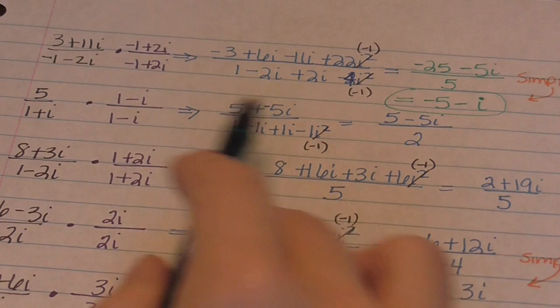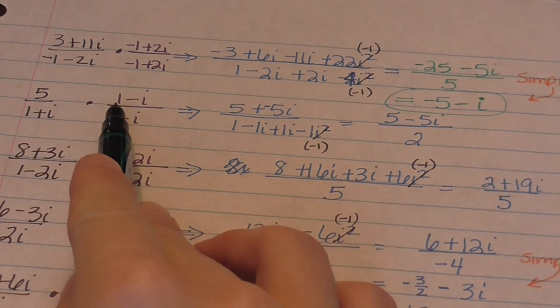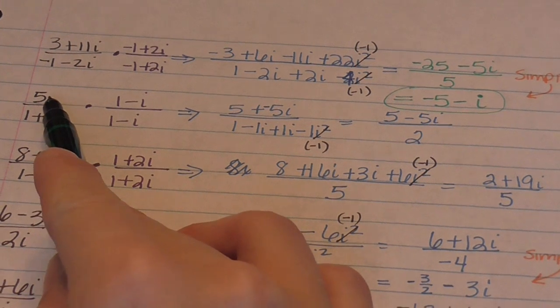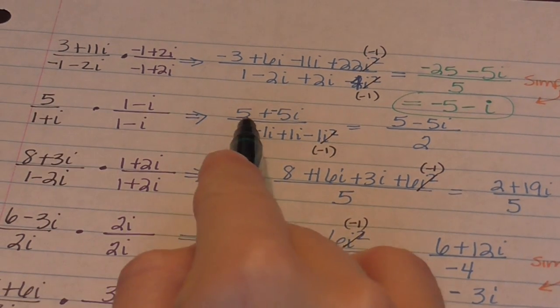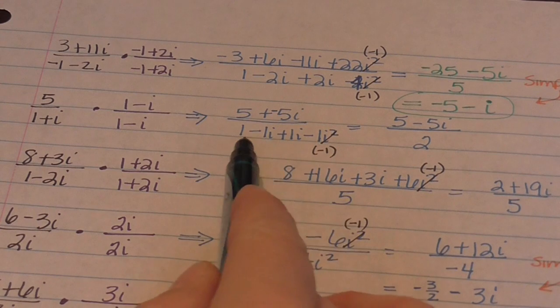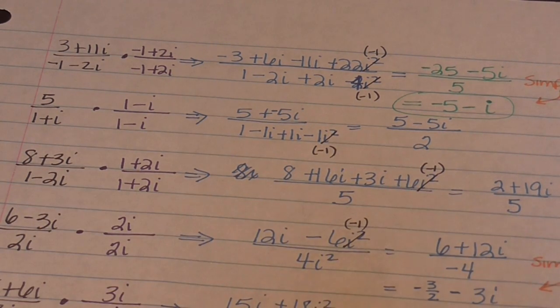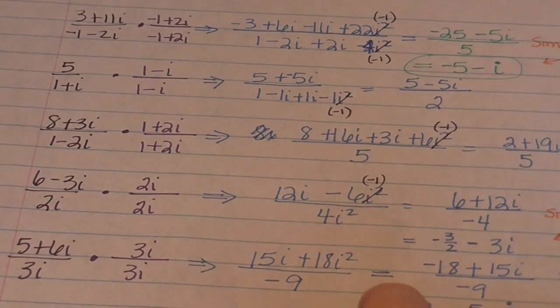Same thing here. I multiply the top and bottom by 1 minus i. Now I'm kind of lucky at the top here. I don't have a whole complex number. It's just a real number. So I just distribute that into the top, work on multiplying the complex numbers at the bottom like they're binomials, and I end up with 2 after I combine all my like terms.